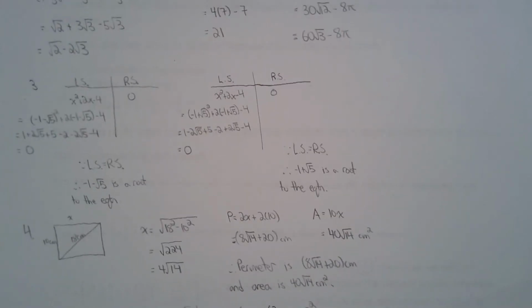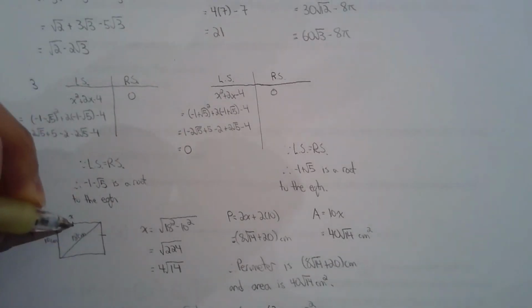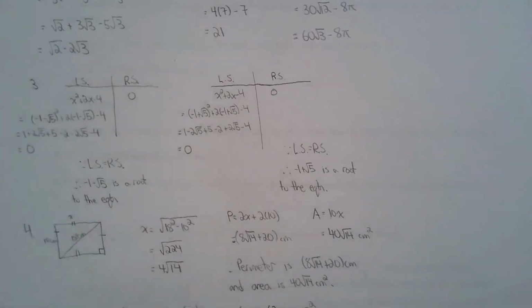For question 4, a rectangle has a length of 10 and a diagonal of 18. Find the perimeter and area. So I need to find the width. So I drew the diagram, so x represents the width of the rectangle. You can add some markings here. Anyways, I have a rectangle, I want to solve for the width. Width ends up being root of 224, which simplifies to 4 root 14, because 224 has a factor of 16. And with the width, I can tell you what the area is, and I can tell you what the perimeter is.